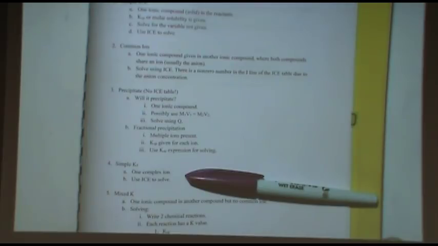There's one complex ion. You're going to use the ice table. This one also could involve M1V1 equals M2V2 if it says we're mixing two things together. Let's just do a little review of that. If I'm mixing two things at equal volume, which is our favorite way to word this problem, what will happen with the molarities? They will both go in half if you're doubling the volume, or it says we're mixing at equal volume. That's a fun way for us to word it.